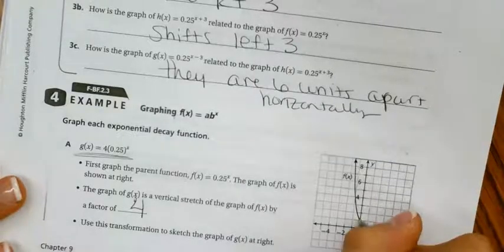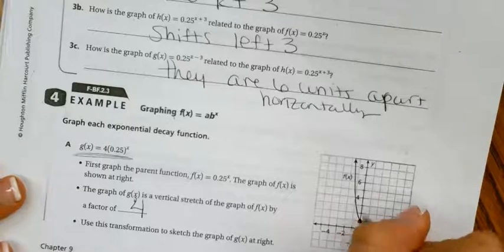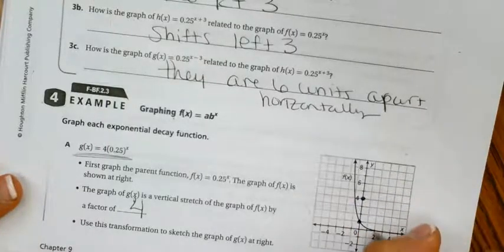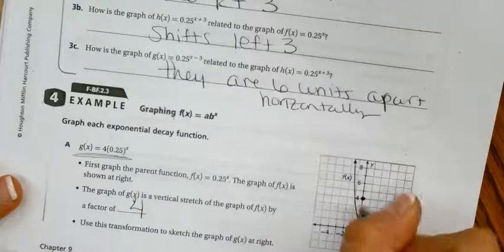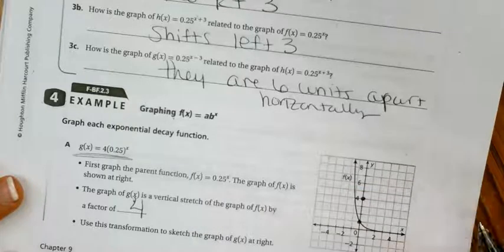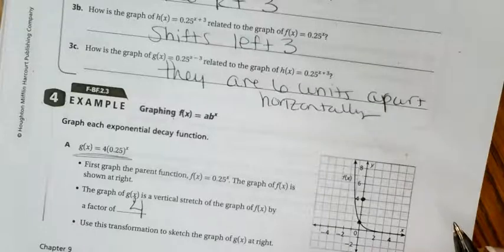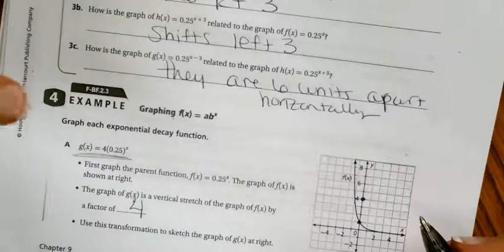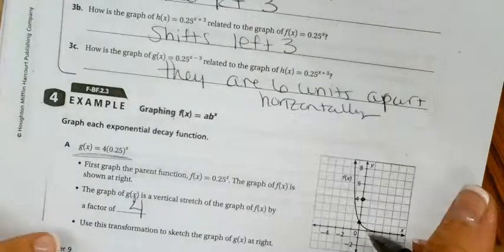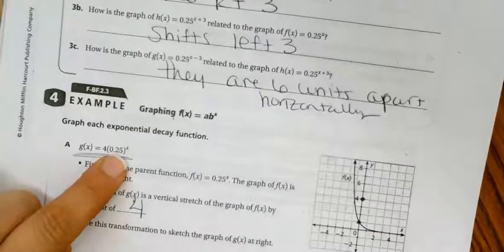So instead of up 1, it's up 1 times 4, which is 4. Instead of here at 4, 4 times 4 is 16. It's going to be super steep. We can plug and chug with smaller numbers. If I plug in a 1, 0.25 times 4 is 1.